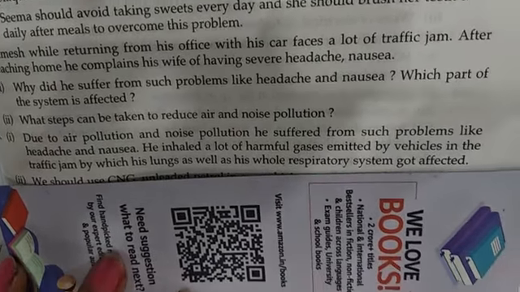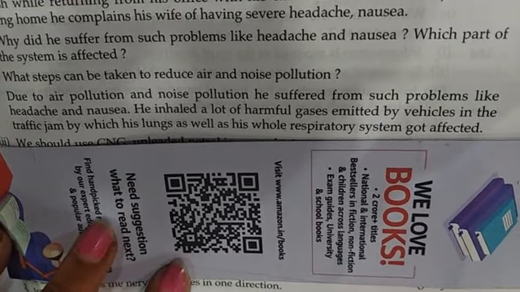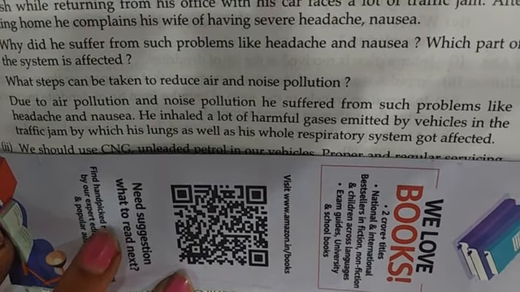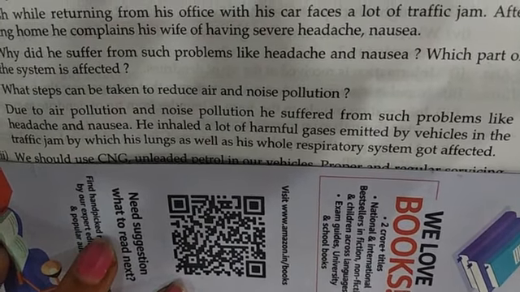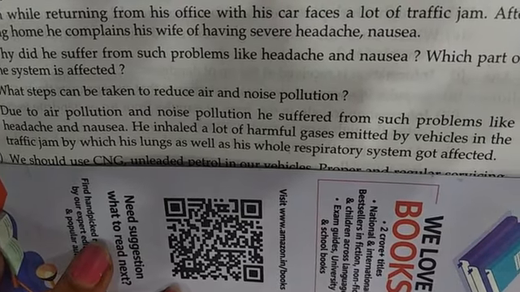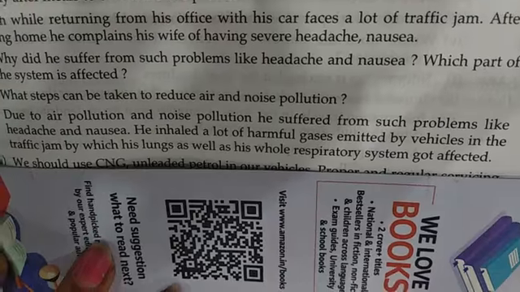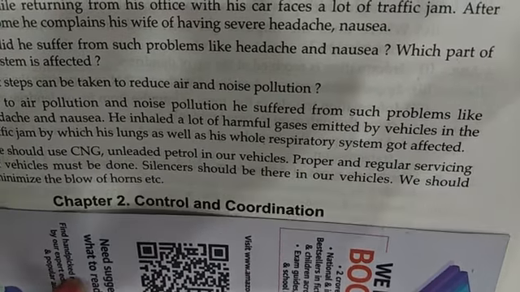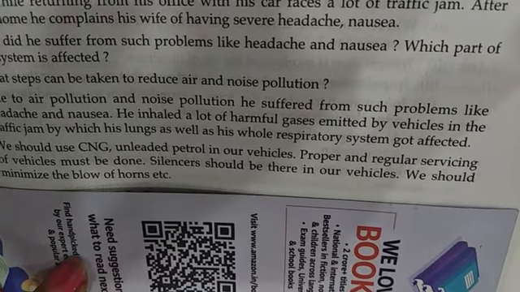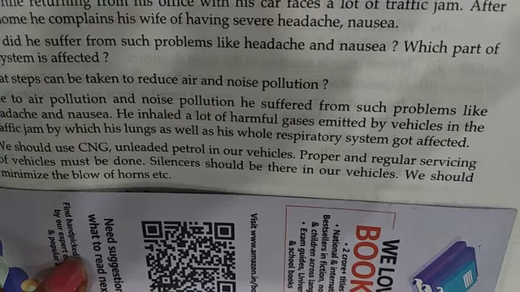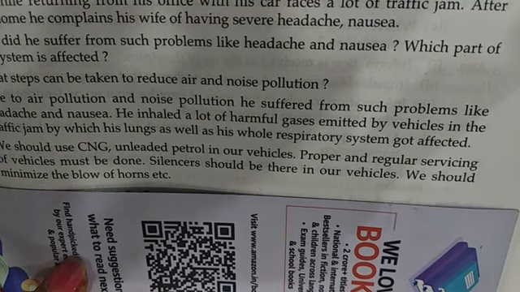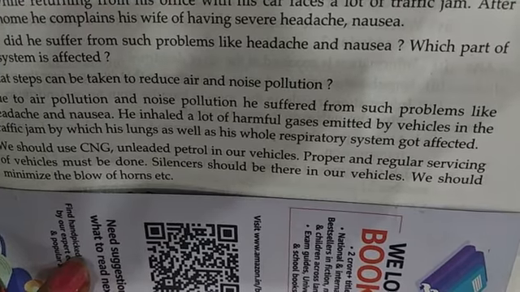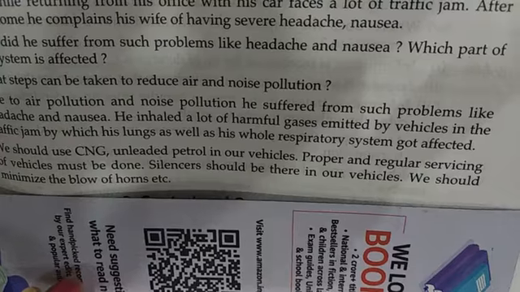Due to air pollution and noise pollution, he suffered from problems like headache and nausea. He inhaled a lot of harmful gases emitted by vehicles in the traffic jam, by which his lungs as well as his whole respiratory system got affected. And what steps can be taken to reduce air and noise pollution? We should use CNG, unleaded petrol in our vehicles. Proper and regular servicing of vehicles must be done. Silencers should be there in our vehicles, and we should minimize the blow of horns, etc.